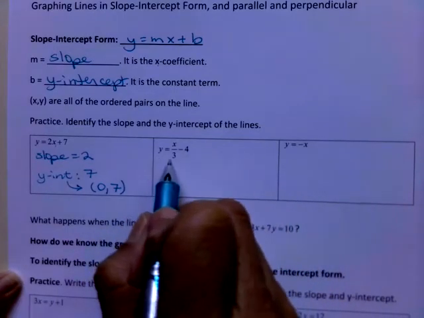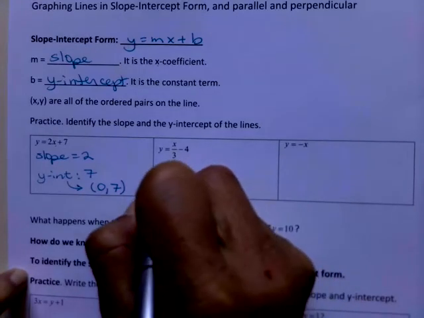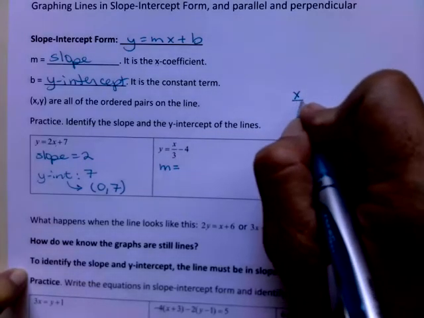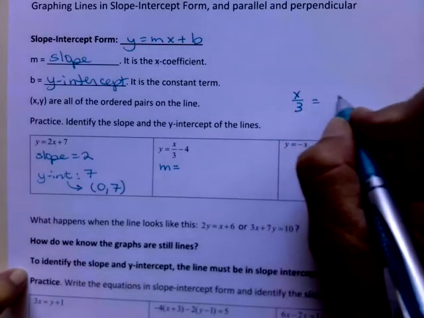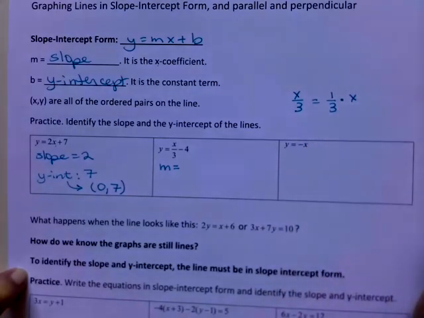Okay, so I'm going kind of up in order of difficulty. So this next one, y equals x over 3 minus 4. So what is the slope this time? What's the coefficient of the x? So coefficient, what is multiplying it? So if you had to write that x over 3 as x times something, what would you be multiplying it by? So I'll write it up here. x over 3 is the same thing as 1/3 times x.